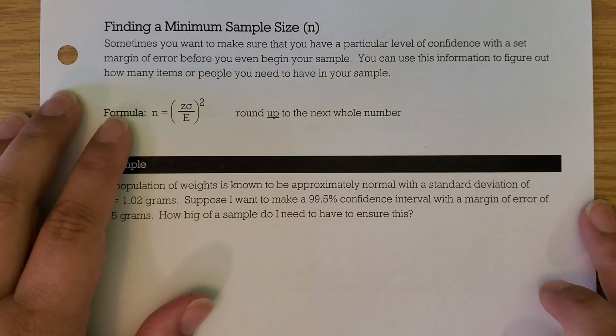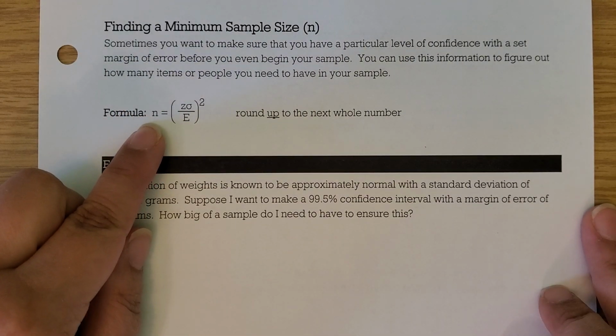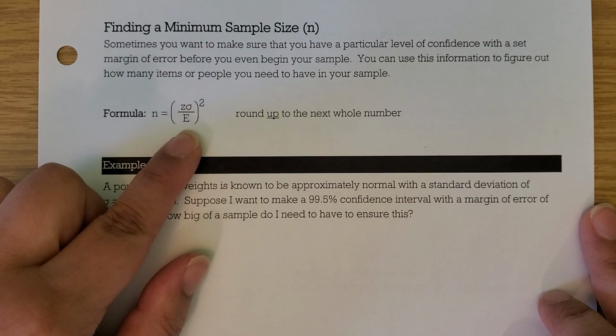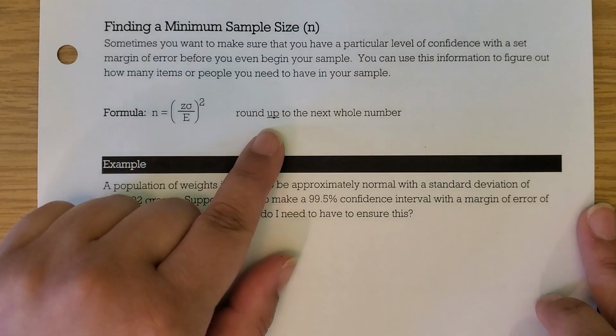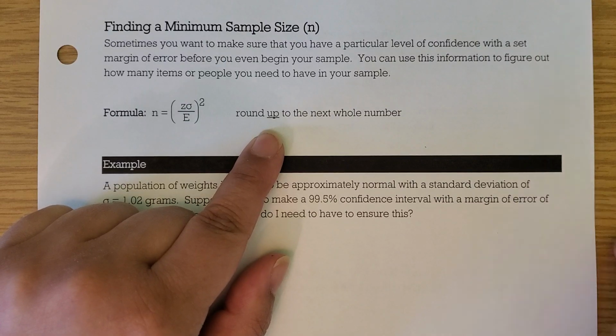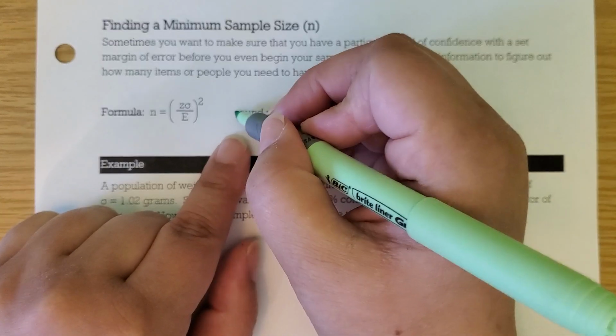So here's our formula. So your sample size n is going to be z sigma over e, and then you square it. This is really the same as the margin of error formula rearranged. So it's similar to a formula we've been using, but we've just moved some of the variables around. Now, because we want this to be a minimum, you're always going to round up to the next whole number. This is really important.